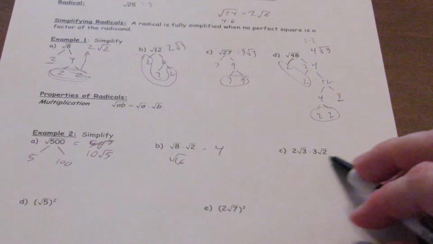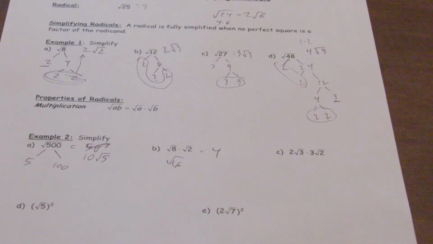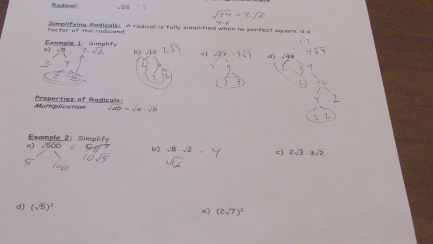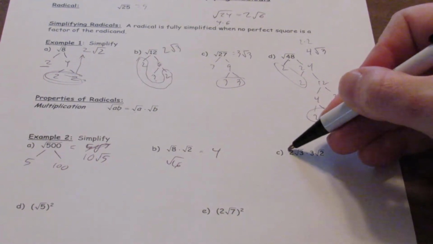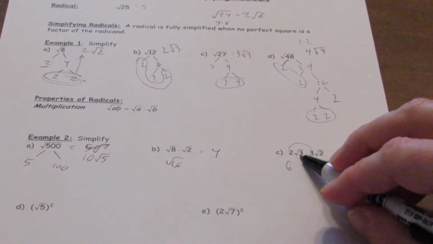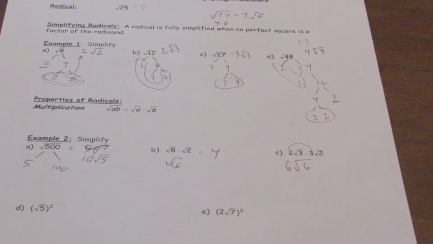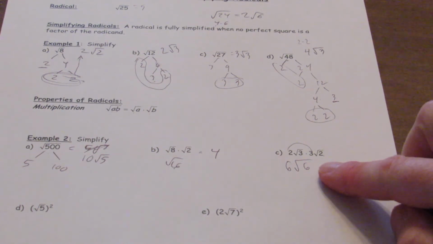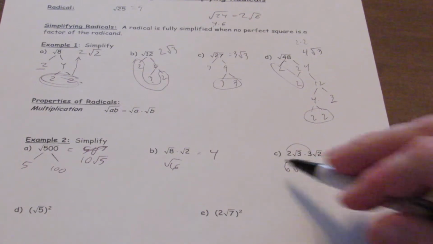If I have something like this, the numbers outside deal with the numbers outside. The numbers inside deal with the numbers inside. So 2 times 3 that are on the outside gives me a 6 on the outside. The 3 times 2 that's on the inside gives me a square root of 6 on the inside. And now the square root of 6 does not factor. 3 and 2, there's no pair, so this is my final answer.